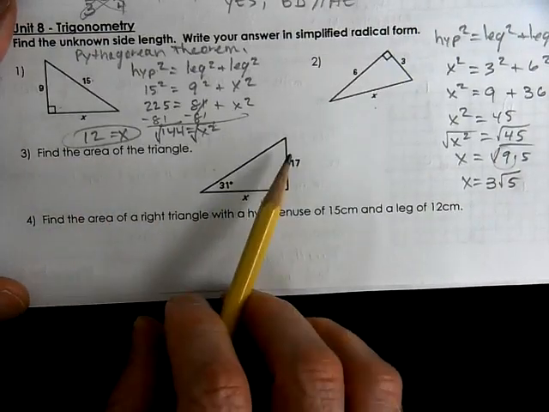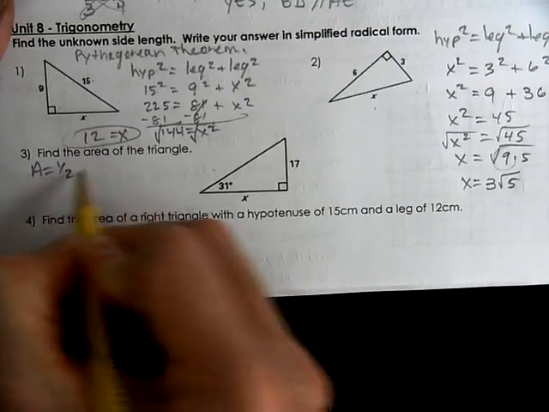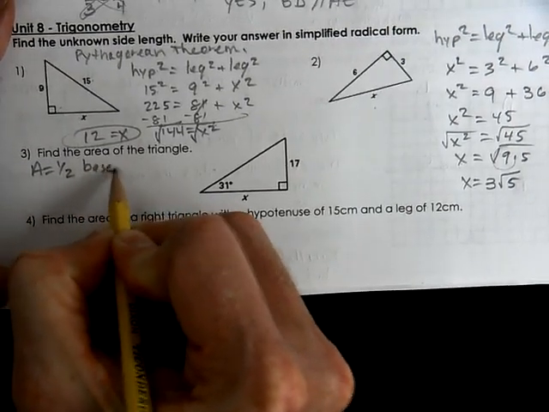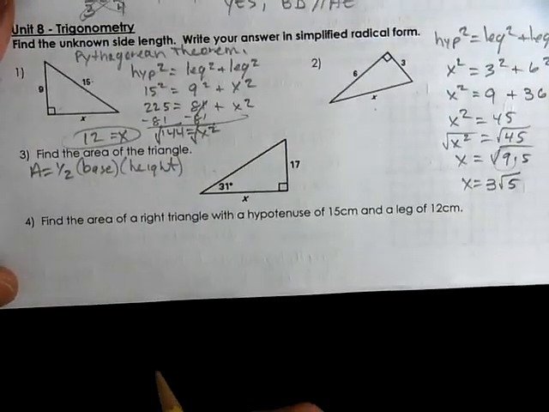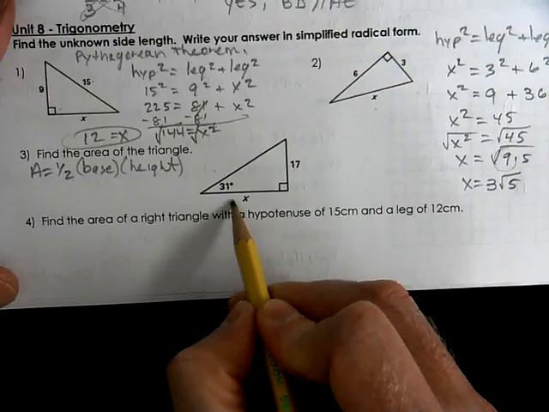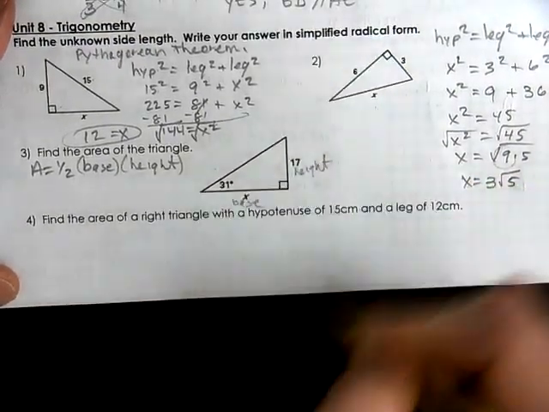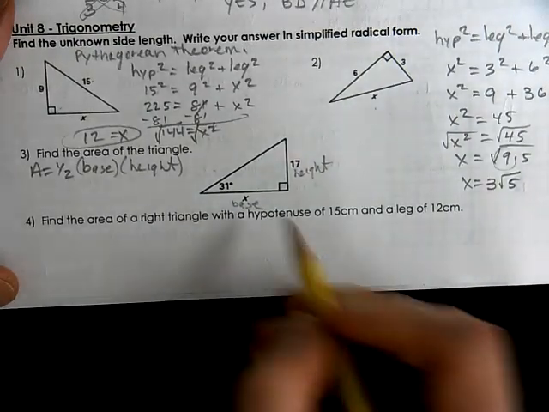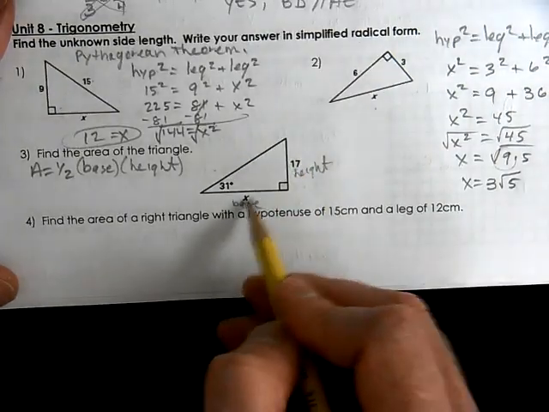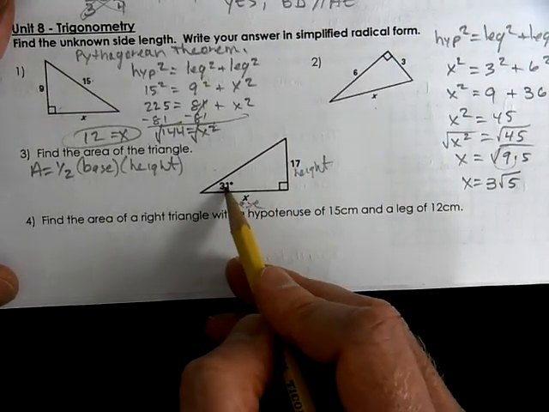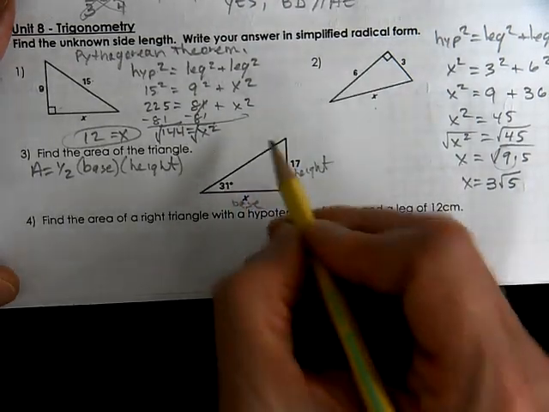Here we're going to look for the area. Well, the area formula is half of base times height. This is your base. This is your height. It really doesn't matter which is which. But we have to calculate for this value. So Pythagorean theorem won't work. 31 is not a side length. It's an angle. So we have to use trigonometry.